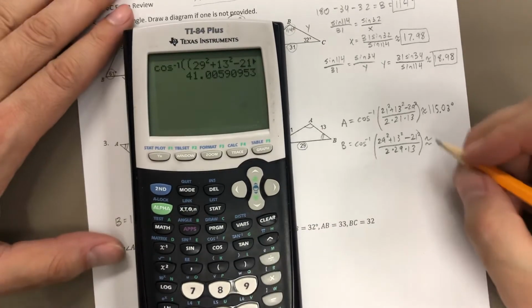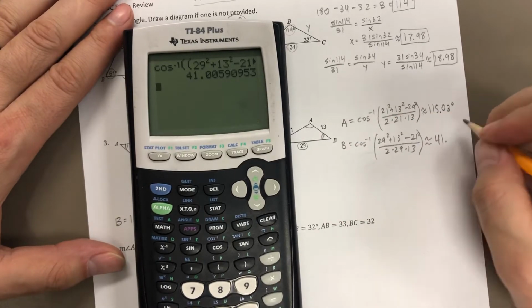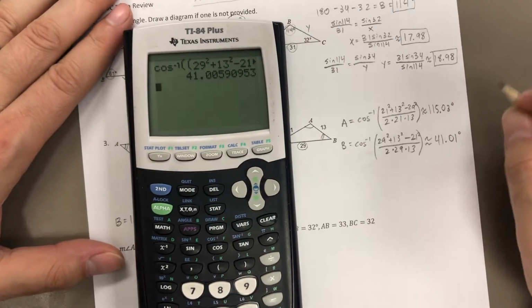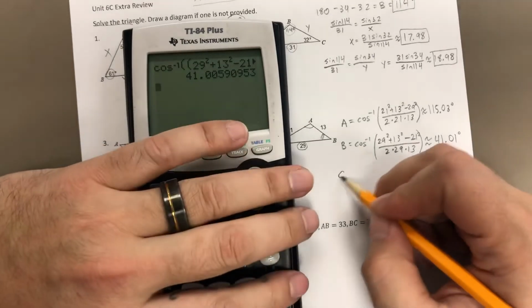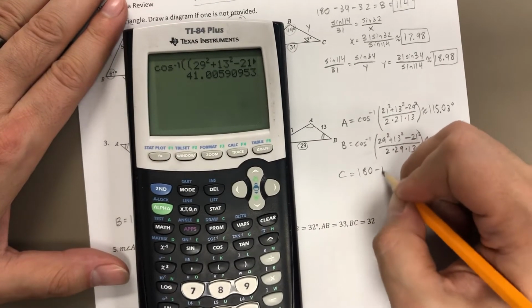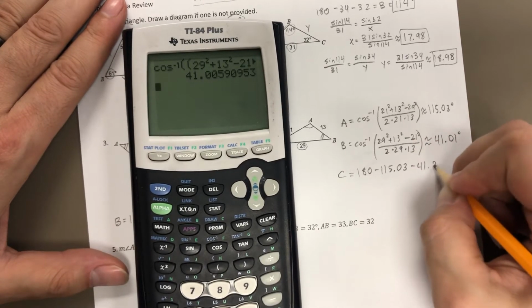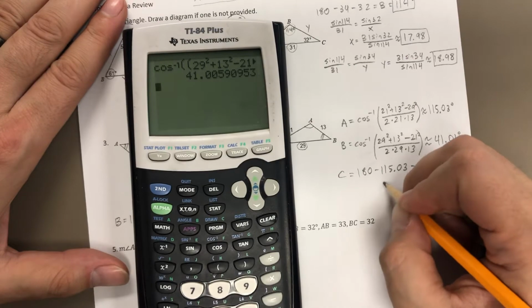And then enter, and I get my angle measurement, 41.01 degrees. And then to get the last angle, C, I just subtract those two from 180. So 180 minus 115.03 minus 41.01, and that'll give me my approximate angle measurement for C.